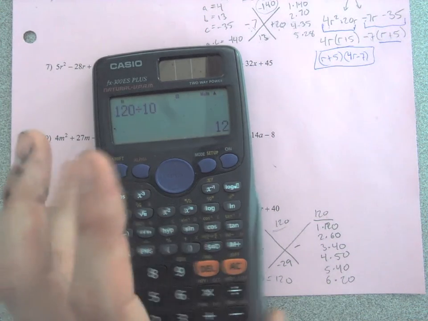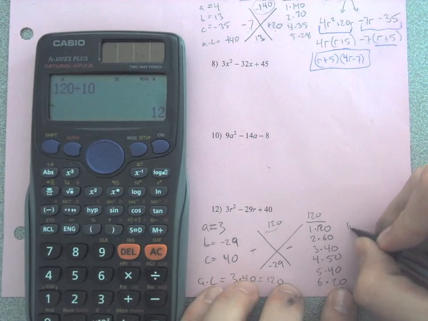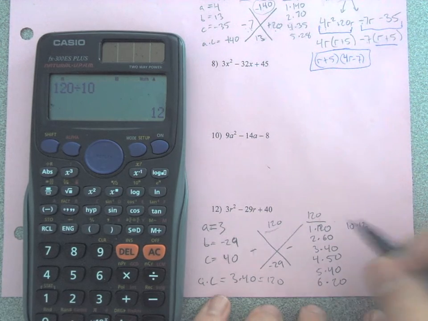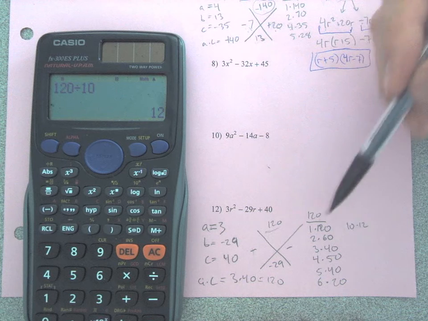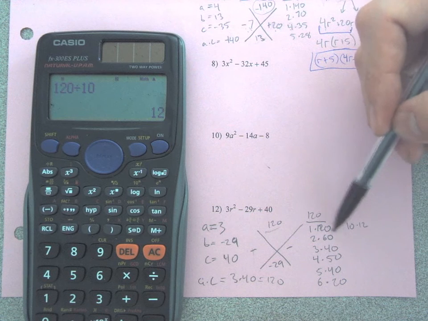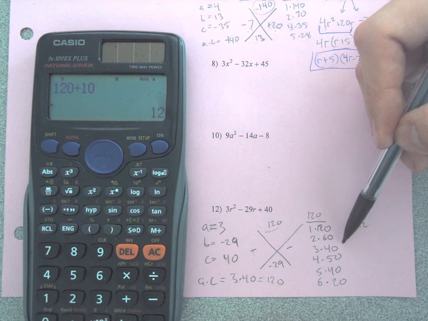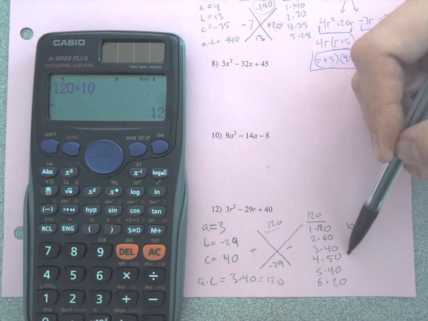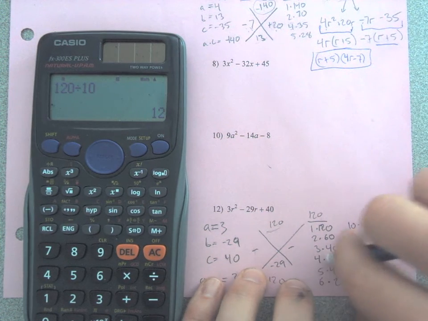So that's 10 and 12. And we're looking for two that combine to give me a 29. Did I miss some? Let's take a look. Oh, I think it's this one actually.